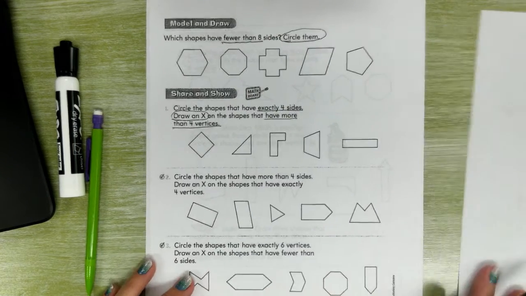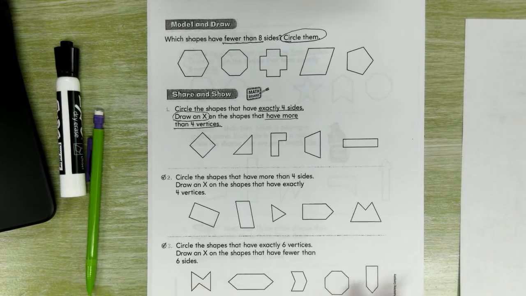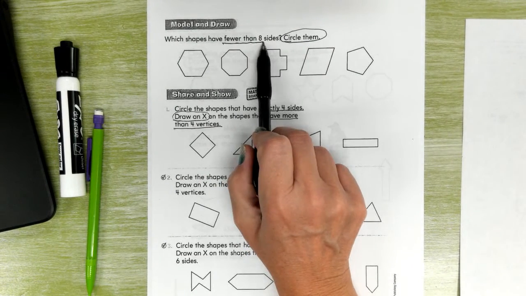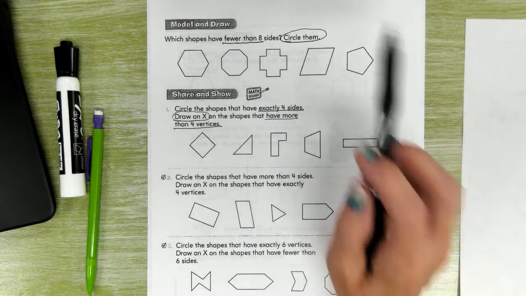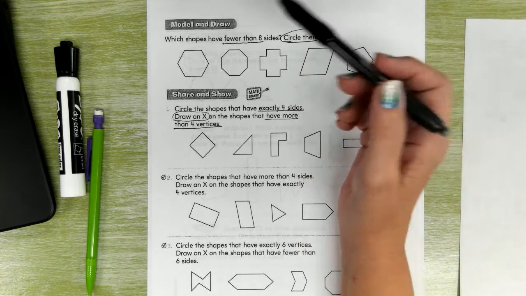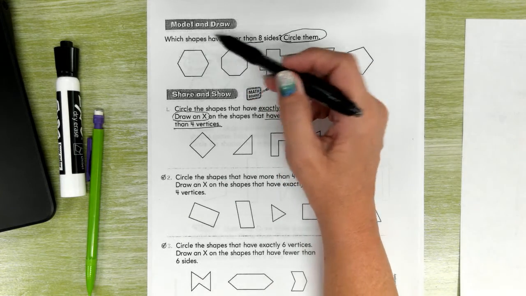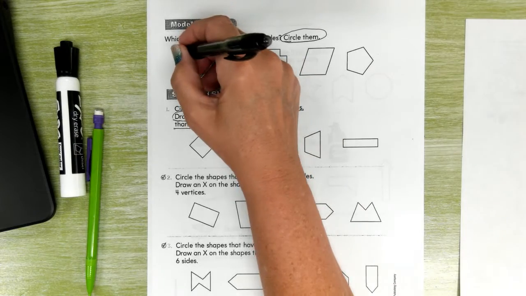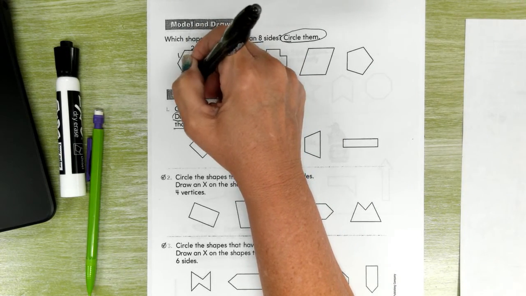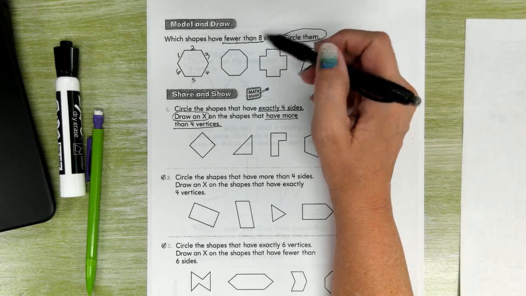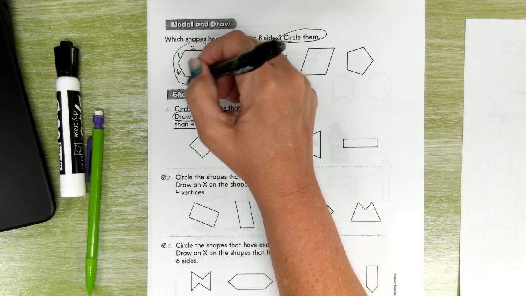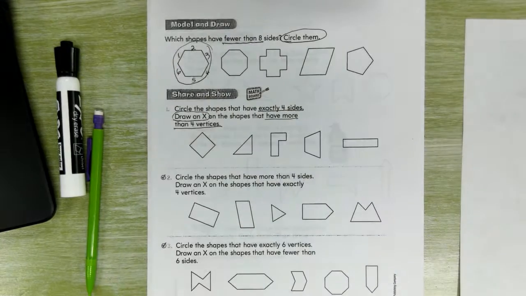Now I did some circling and underlining here. Hopefully it'll work. Which shapes have fewer than 8 sides? Circle them. Well, you have to count the sides. There's 1, 2. And guys, you can do this. You can count. 1, 2, 3, 4, 5, 6. Okay, so is that fewer than 8? Yes, it is. So I would circle it. But you can number your sides. That'll make it easier.